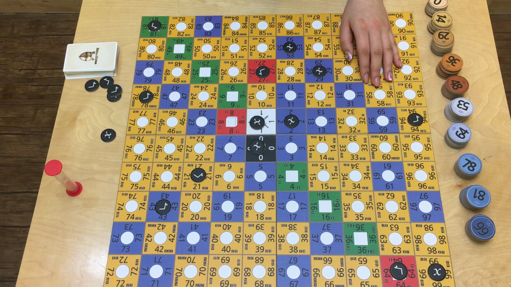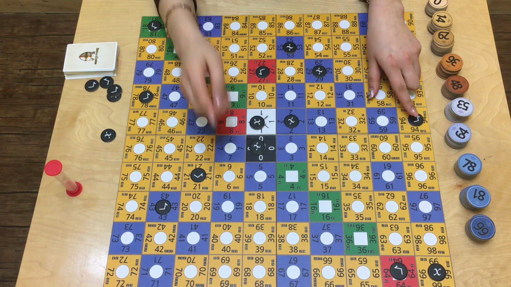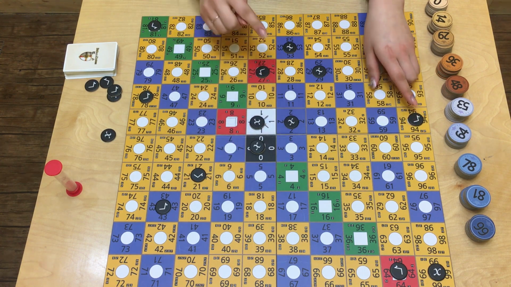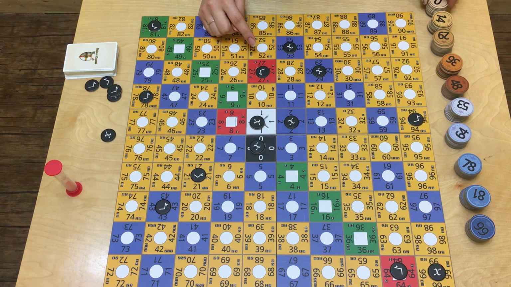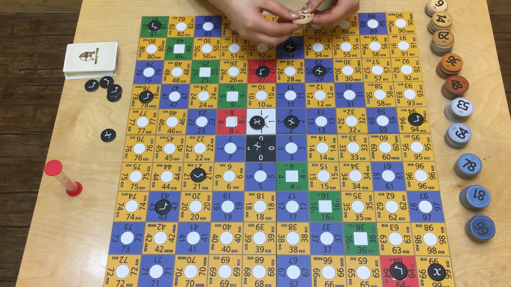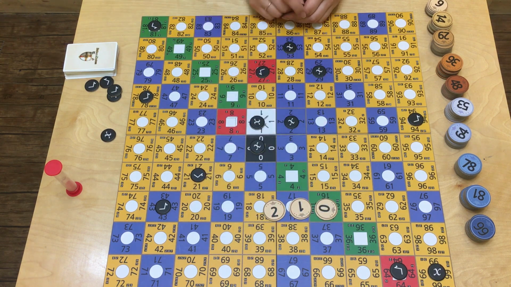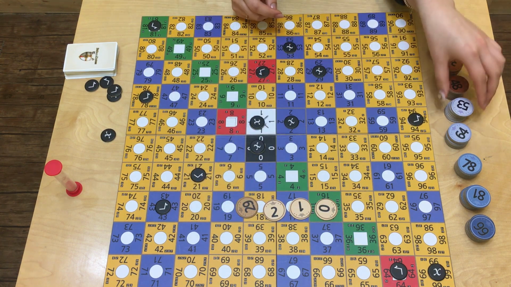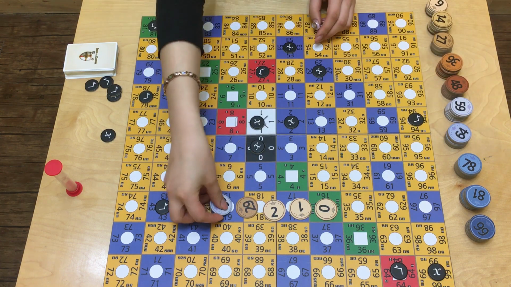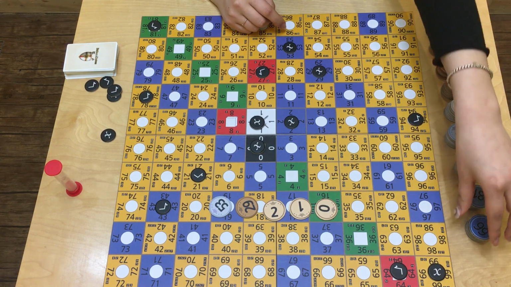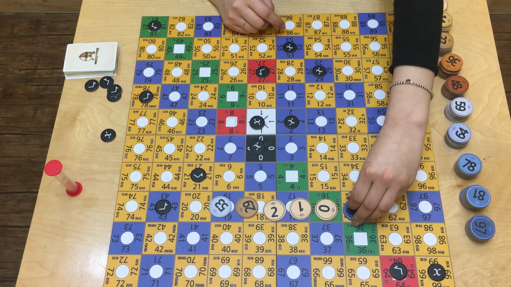So let's say I'm the root marker player and you are the X marker player. Then I'm going to give you the number coins. You have 0, 1, 2. And you also have 29. You also have 53, and you have 99 here, right?